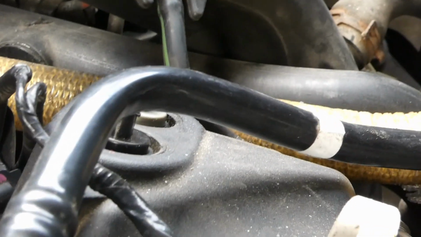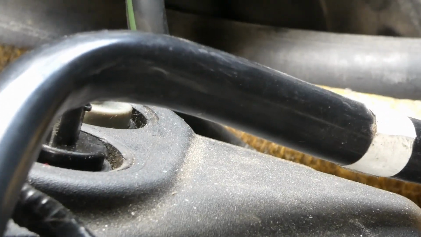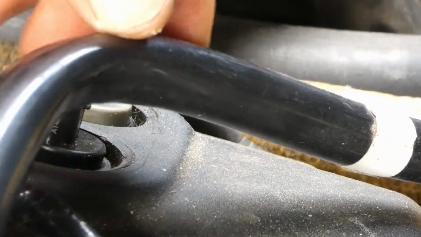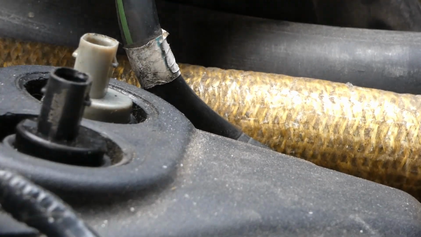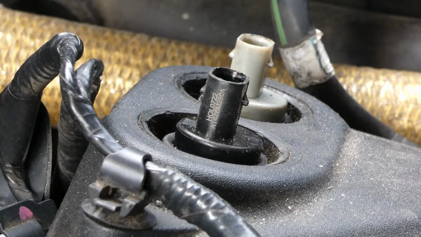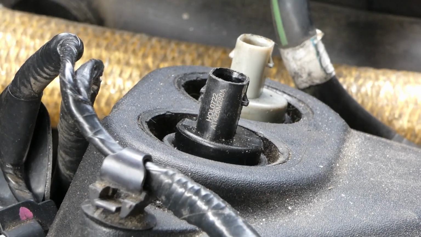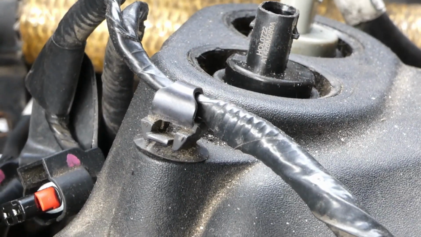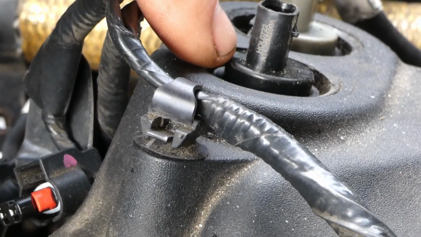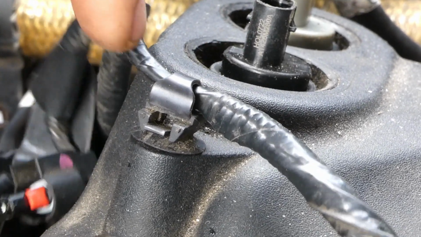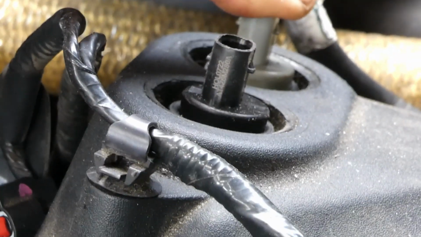Let's see if we can get you back in here. We're right in here, right behind this. Pop this guy off real quick so you guys can see what we're doing. There we go. You can see that's a new one. Now, intake, exhaust.